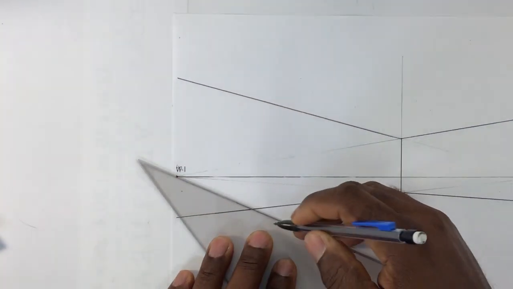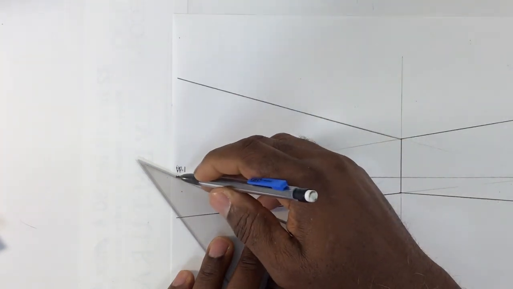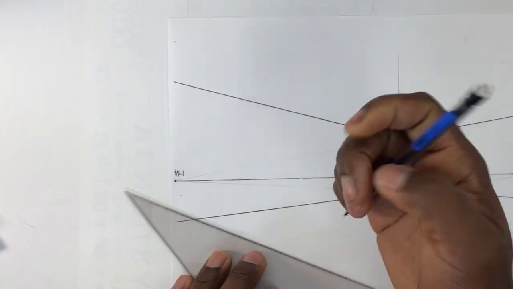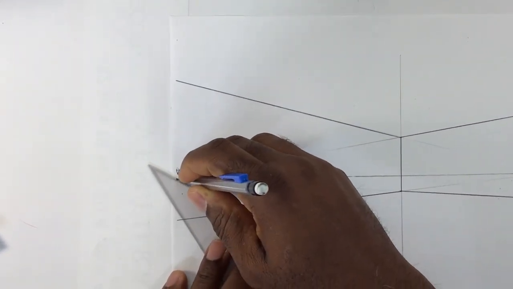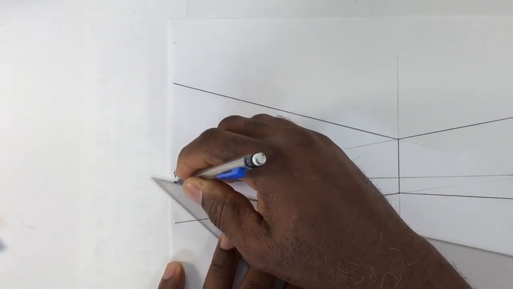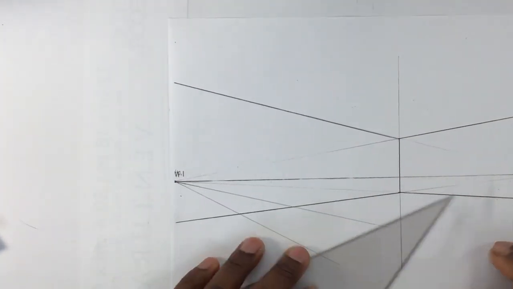Let me put something against this wall. So I'll do that. Let's try that again. Put that there. Again, 2 radiating lines always.